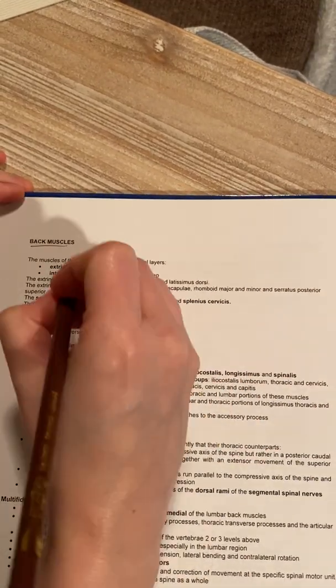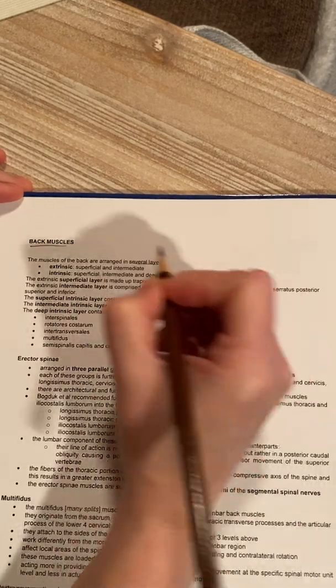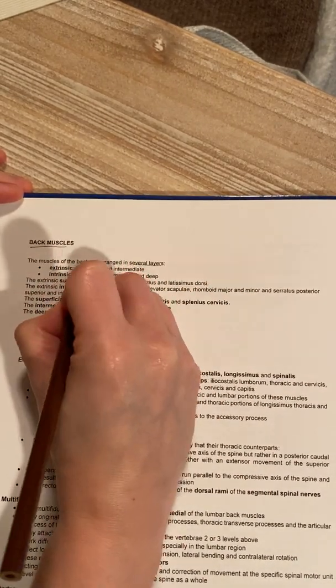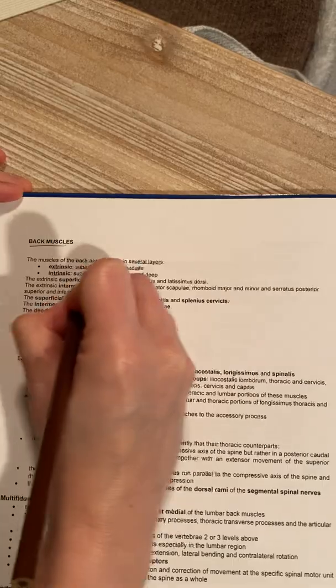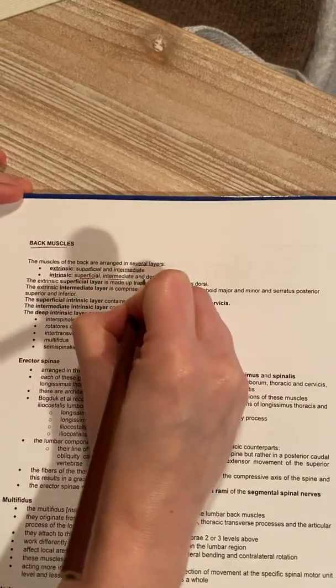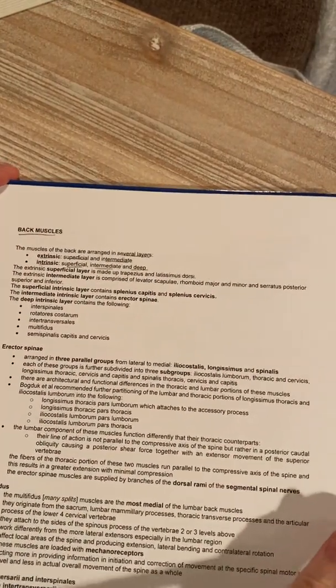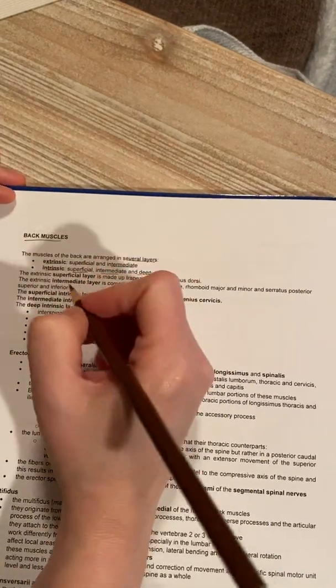The muscles of the back are arranged in several layers. Extrinsic are superficial and intermediate. Intrinsic are superficial, intermediate, and deep. Never heard it broken down in that exact way. That's interesting.